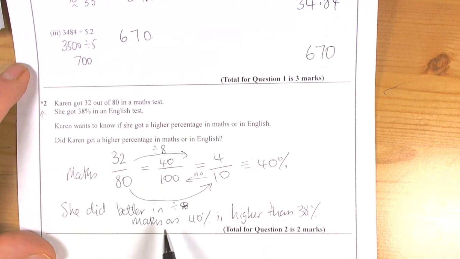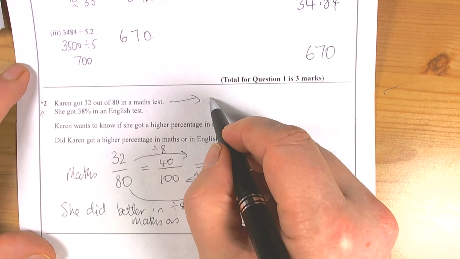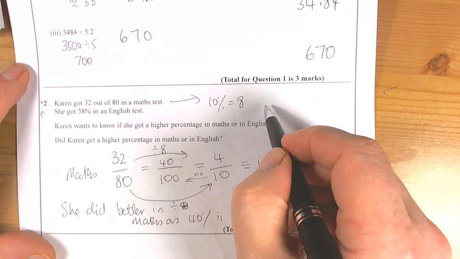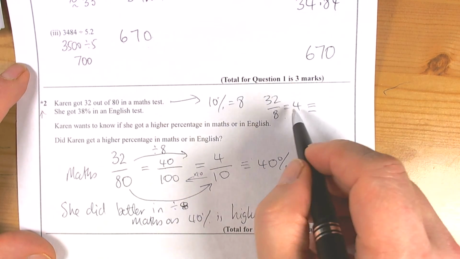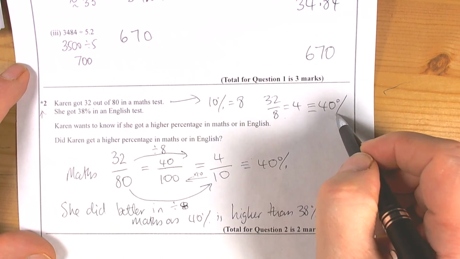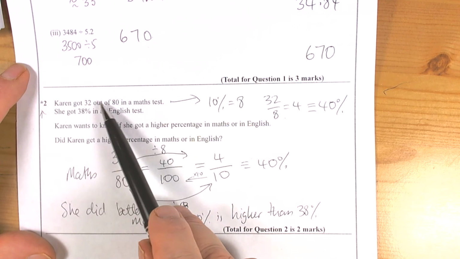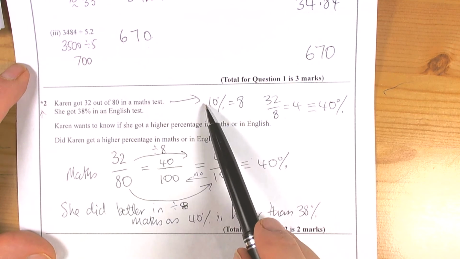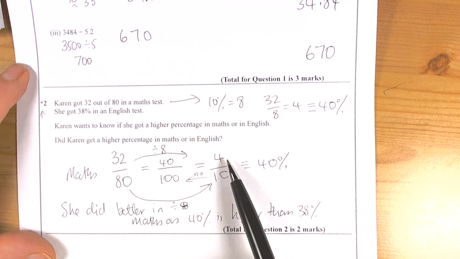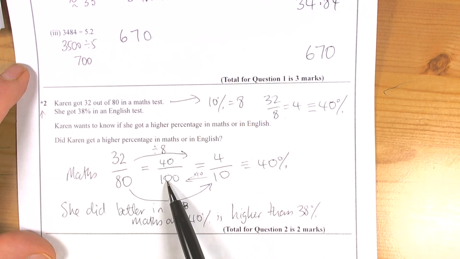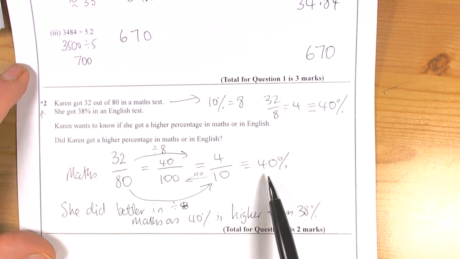Now there are lots of ways of doing these kind of questions. We could say, for example, that in this 10% of 80 is 8, and then we could do 32 divided by 8 is 4, and then that would make 4 lots of 10%, which is 40%. So again, there are lots of ways of trying to decide on what 32 out of 80 is as a percentage. We could do it by equivalence of 10%, or we could do it by making the fraction into something that's nice to become out of 100. Tenths in this case worked, and then back into 100 as 40%.